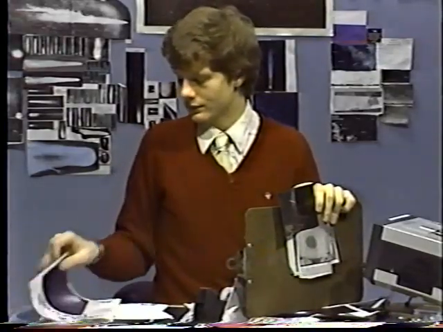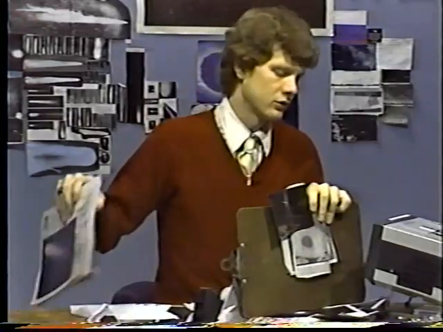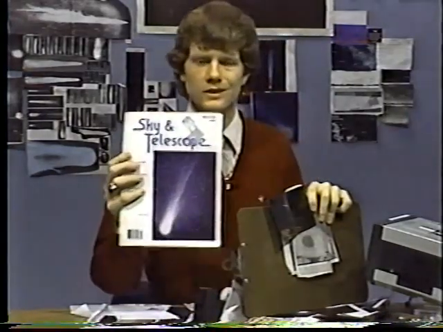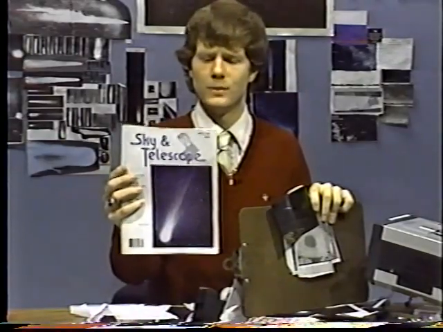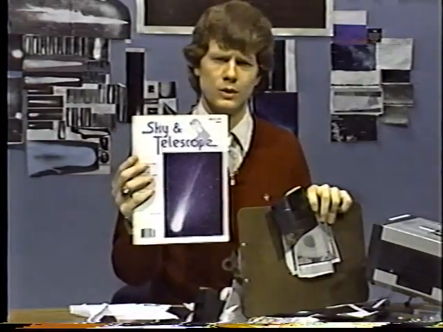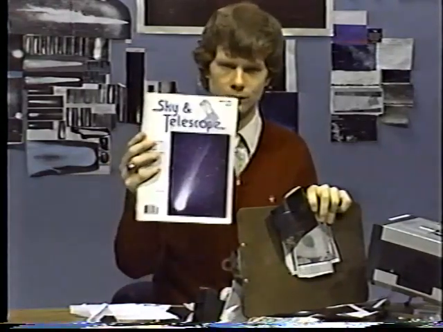I have another few here from Sky and Telescope magazine, incidentally. If you want to learn about astronomy, the magazine to get is Sky and Telescope by the Sky Publishing Company in Cambridge, Mass. Everything and anything you'd ever want to know about astronomy is contained in this book. So it's very interesting, too.